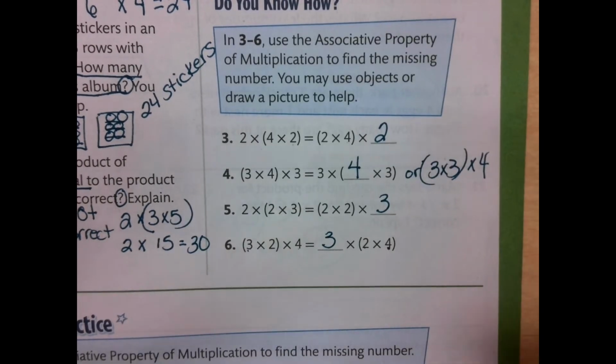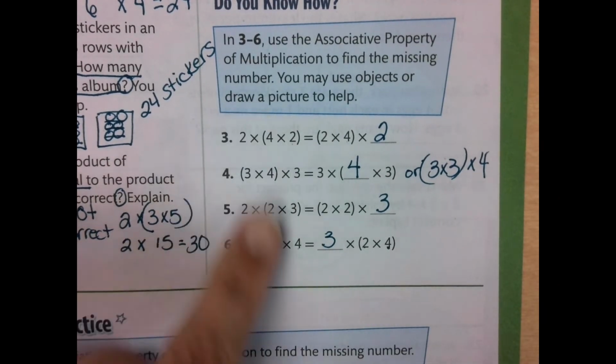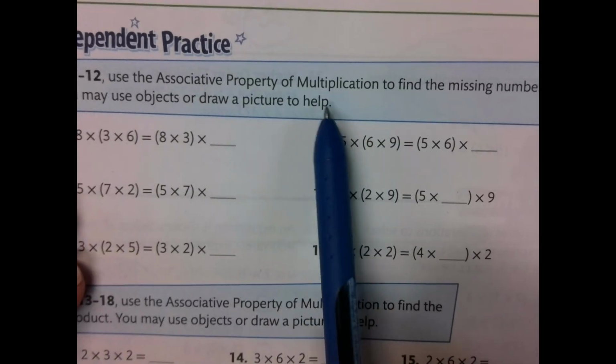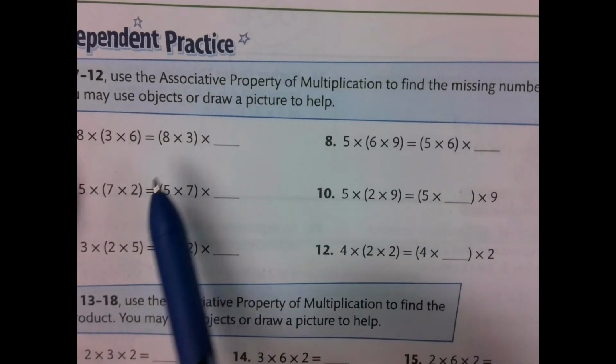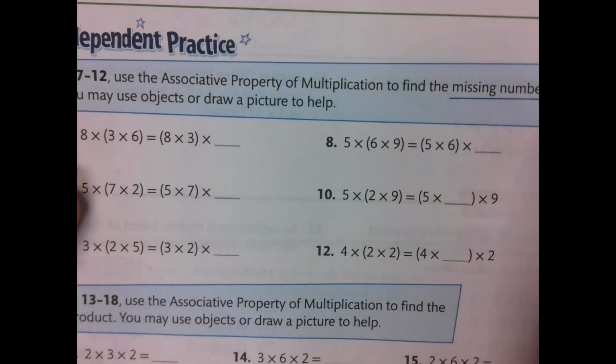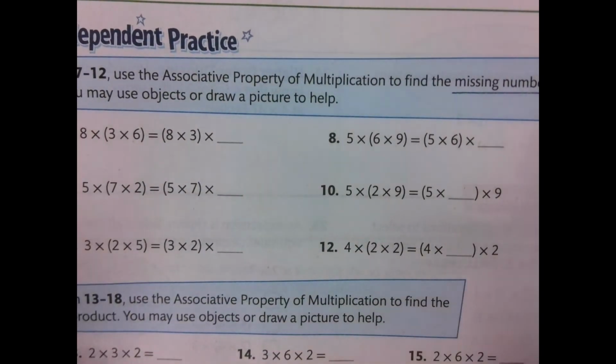Okay. So definitely you want to look at your directions with these, which I'm assuming when you get the homework packet next week and it has the pages that go along with this, you're probably going to want to look at what it's saying because you don't even have to solve these yet. It just wanted you to fill in the numbers. That's it. Same thing, 7 through 12. Use the associative property to find the missing number. You can use objects or draw a picture to help. All you're doing is finding the missing number. That's it. You don't even have to solve yet.